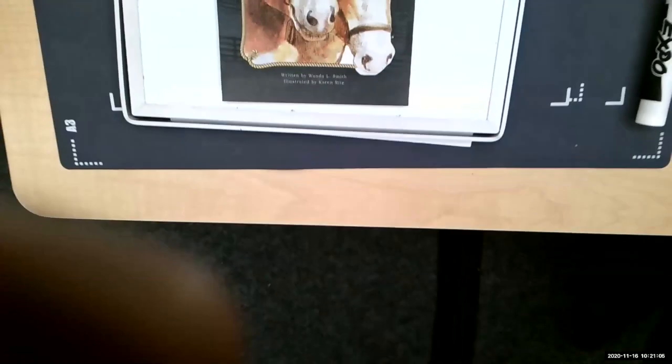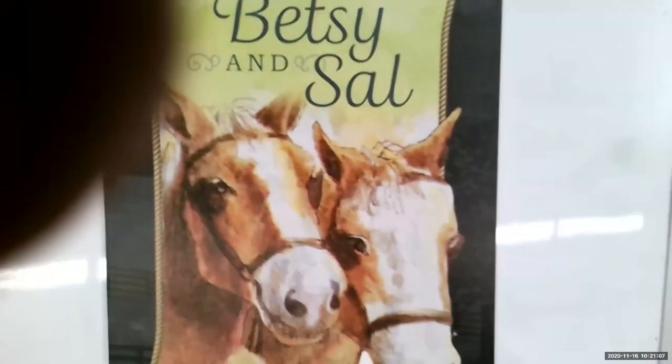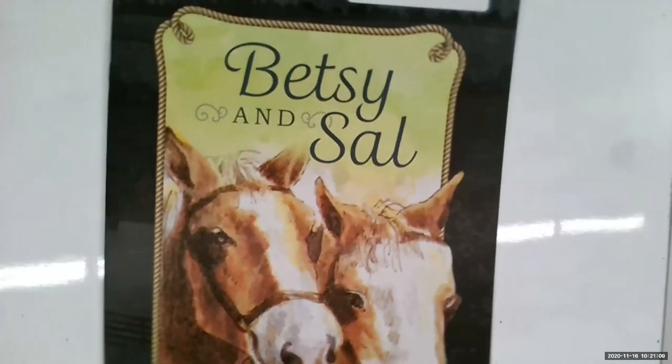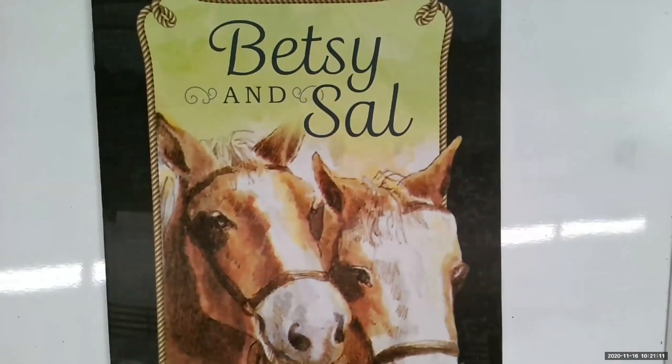The story we're going to read this morning is called Betsy and Sal. It's a story about a farmer, his family, especially his daughter, Emmy, and two Belgian workhorses. These workhorses are different than most horses we usually think of. They are extremely large.